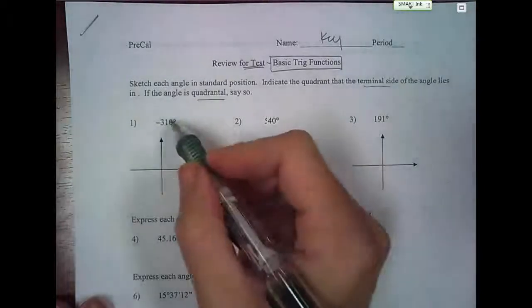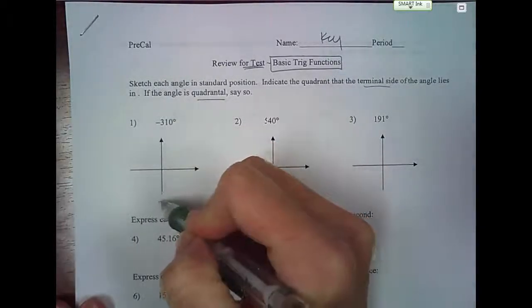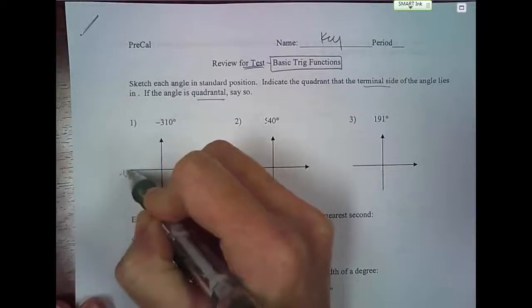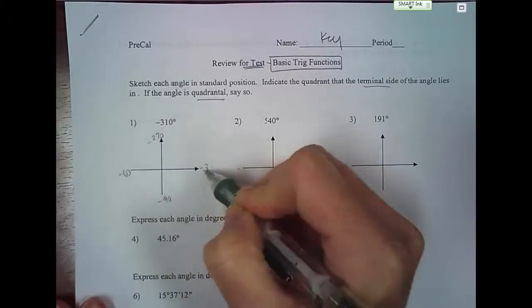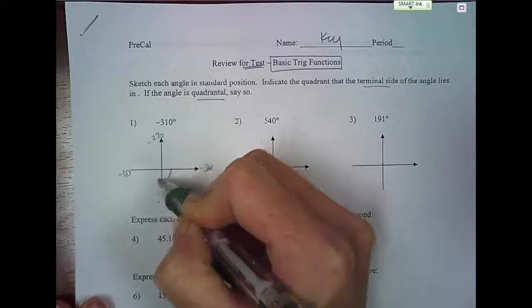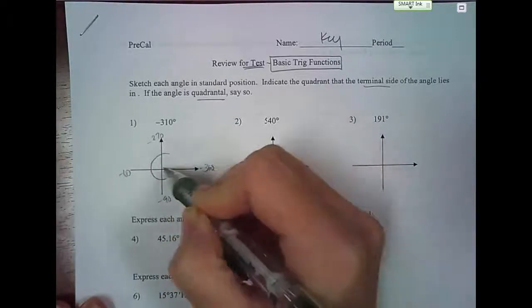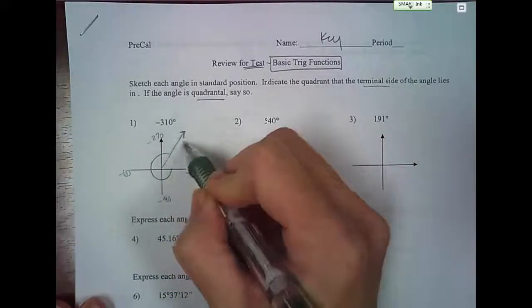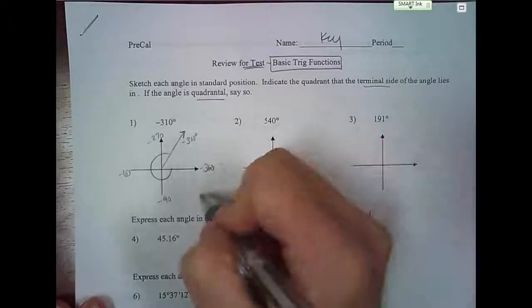Negative 310, remember that we go the other way. So that would be negative 90, negative 180, negative 270, and negative 360. So if we start here, we're going to land somewhere between 270 and 360. So here it is. This is negative 310, which is in quadrant 1.